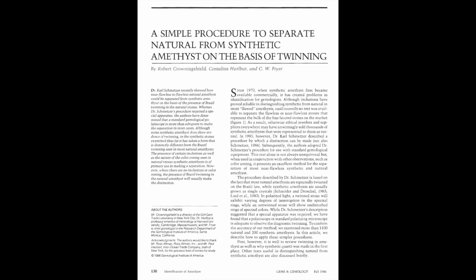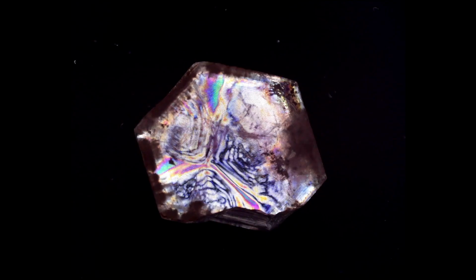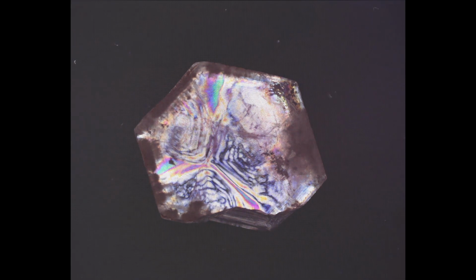So this behavior of the polysynthetic Brazil law twins is really what I wanted to show off with our amethyst slice, and so I think we'll just stop there. Someday I may try and purchase some pricier, cleaner amethyst in order to use our amethyst slice for some other things, but we'll save that for another time. Instead, let's go check out our last remaining quartz slice, taking a look at citrine.